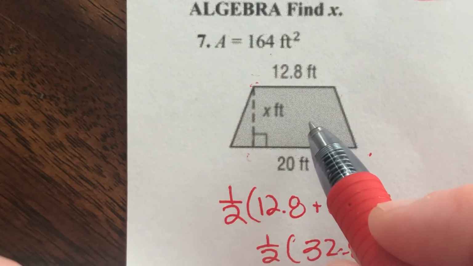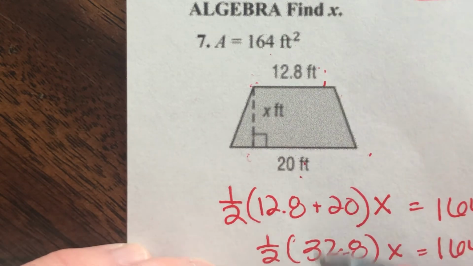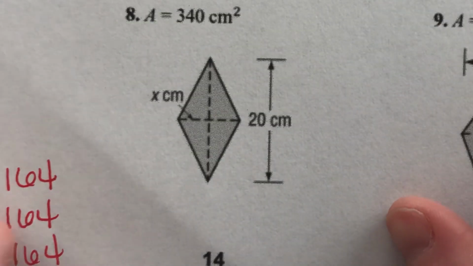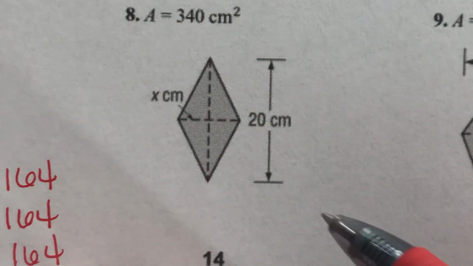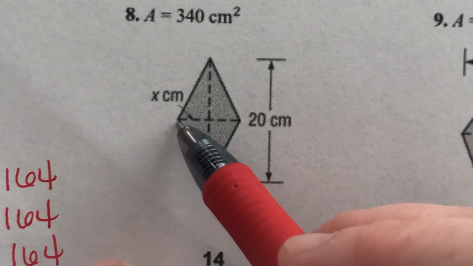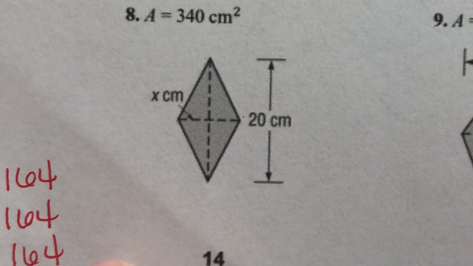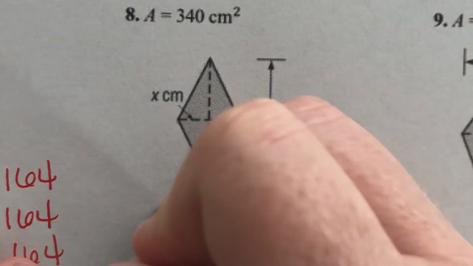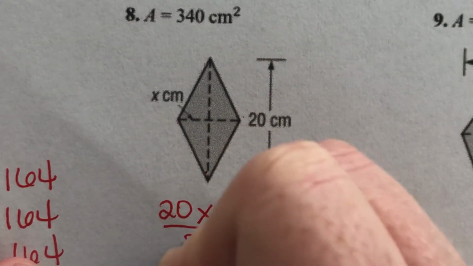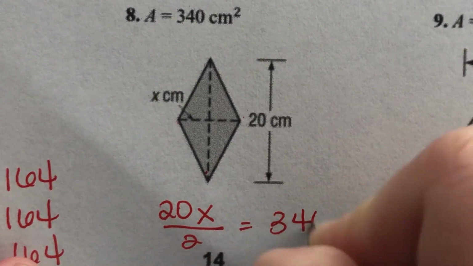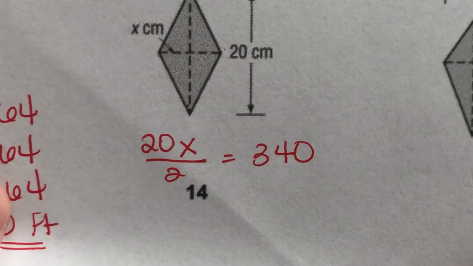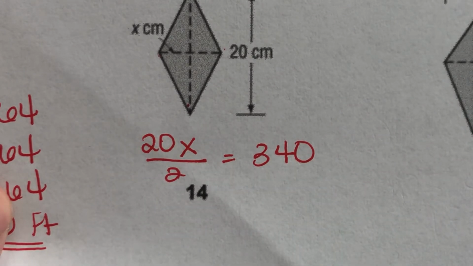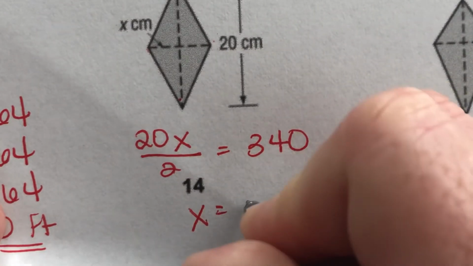Okay, for this guy, that was a trapezoid. So remember, 1/2 base times height, but there's 2 bases in a trapezoid, so you add them together. For the area of a kite or a rhombus, which would also be like this diamond shape, you multiply the diagonals times each other and divide by 2. So it says this is x, it says this is 20, so 20 times x divided by 2 equals 340. So I'm going to solve for x. I'm going to multiply both sides by 2. That's going to be 680 divided by 20 equals about 34. X equals 34.